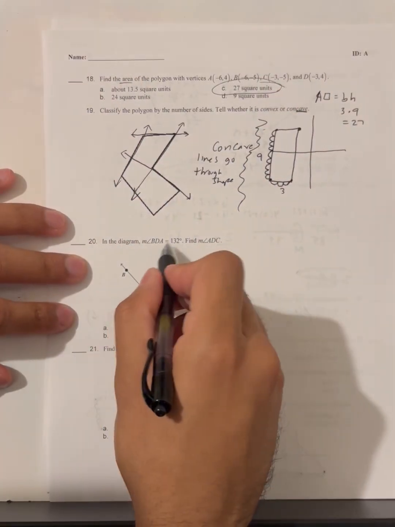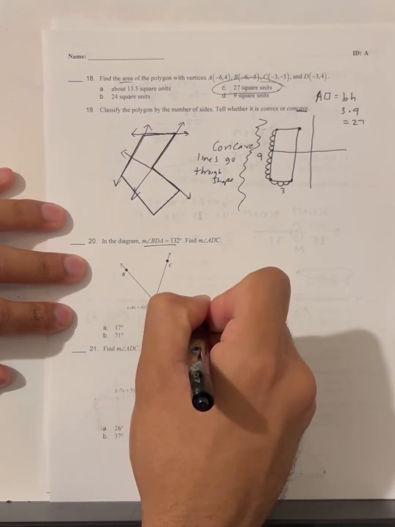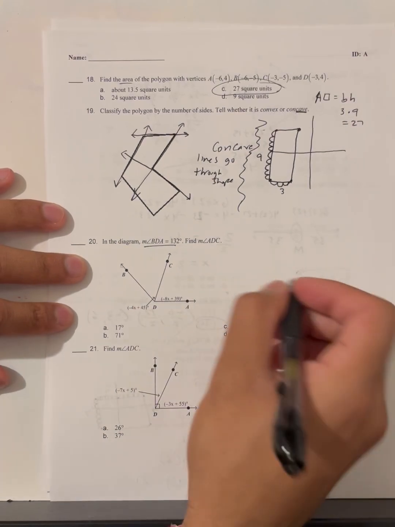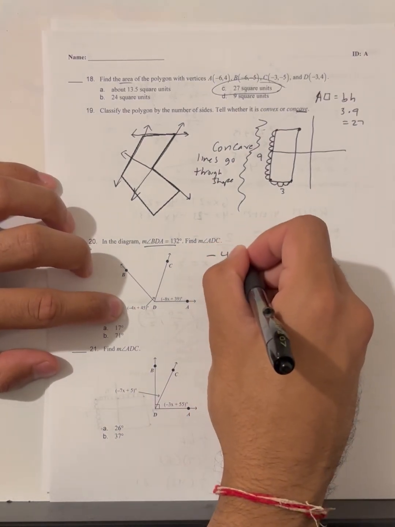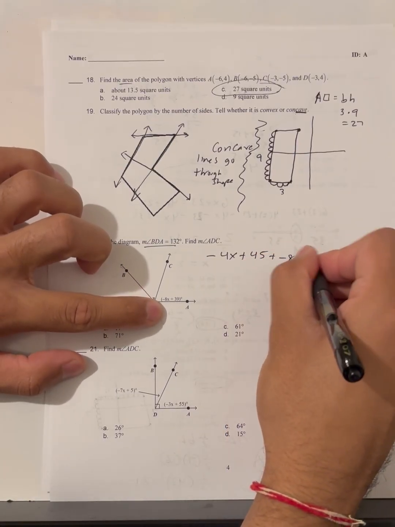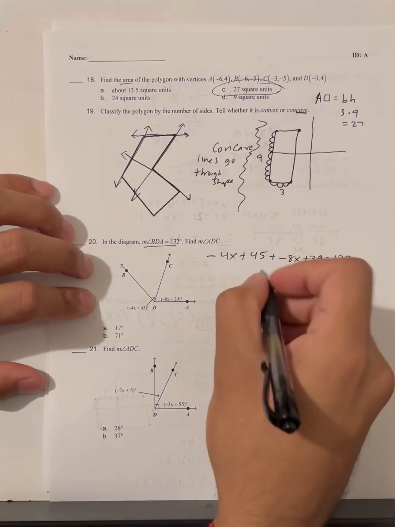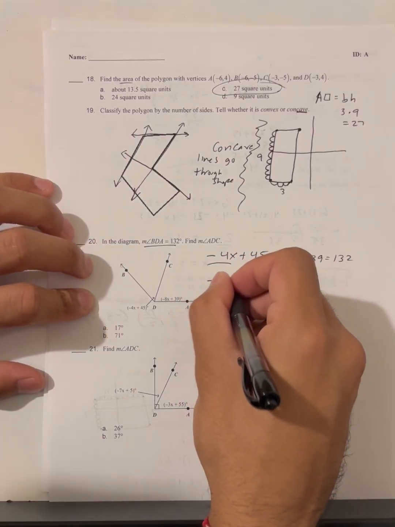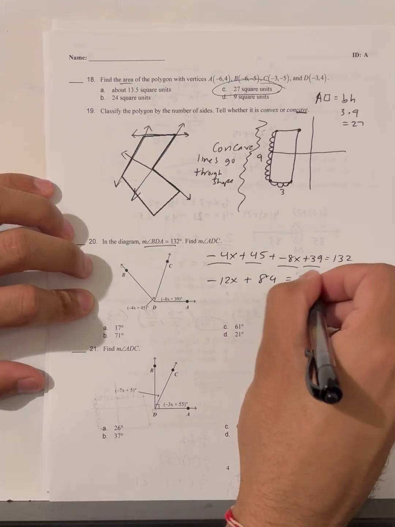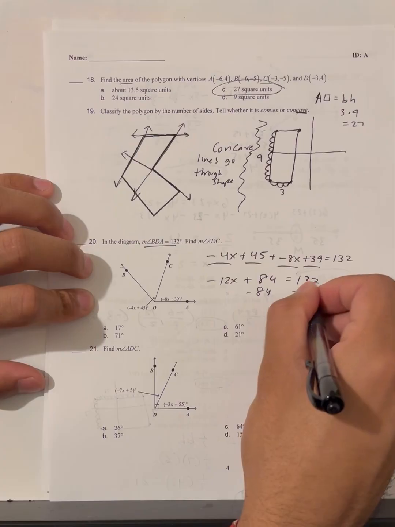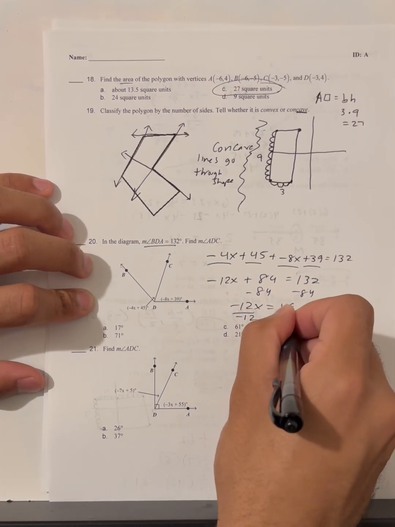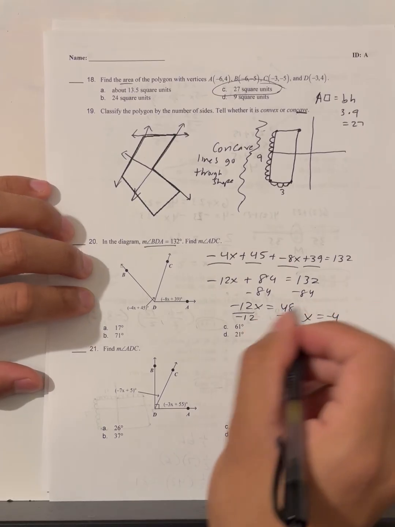Okay, so in this one they tell us that the whole angle BDA, this whole angle is 132. So that means that this angle plus this angle are going to be equal to 132. So we have to say -4x plus 45 plus -8x plus 39 is equal to 132. -4x minus 8x is -12x. 45 plus 39 is 84. And this is equal to 132. If we subtract 84, we get -12x equals 48. So dividing both sides by -12 gives us x equals -4.